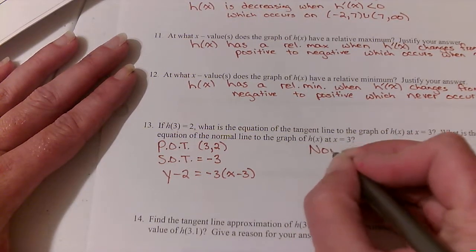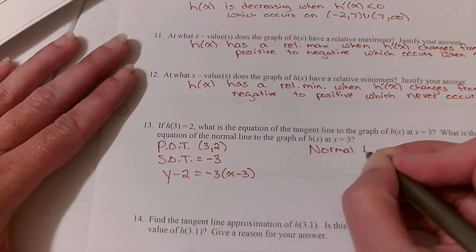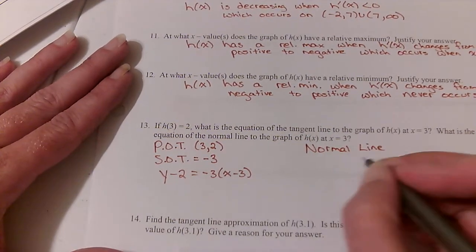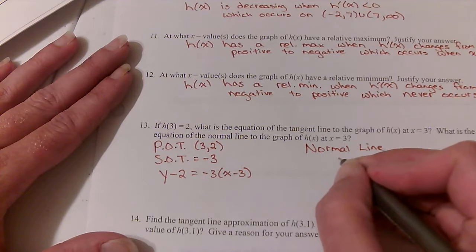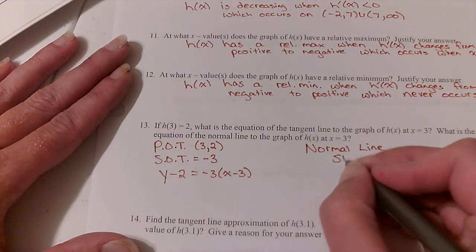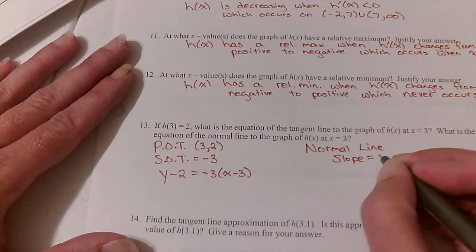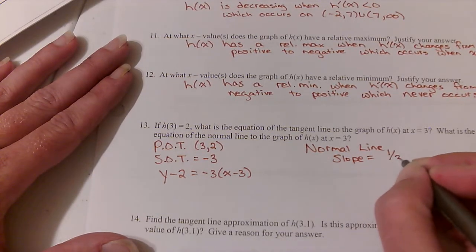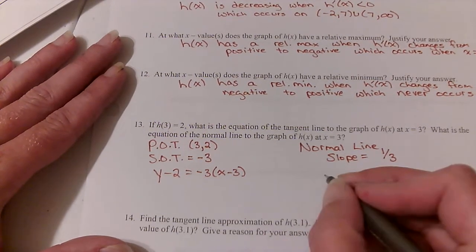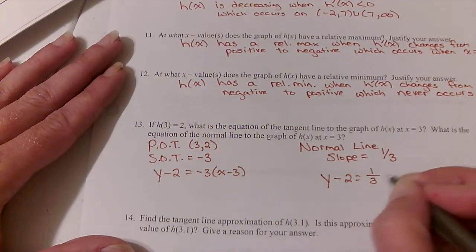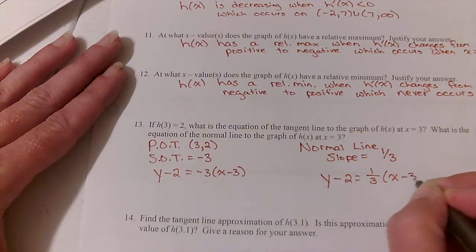Now for the normal line, because it also asks us to find the equation of the normal line, the point of tangency is the same, but the slope is perpendicular. So it's going to be the negative reciprocal, so it's going to be 1/3. So y minus 2 equals positive 1/3 times (x minus 3).